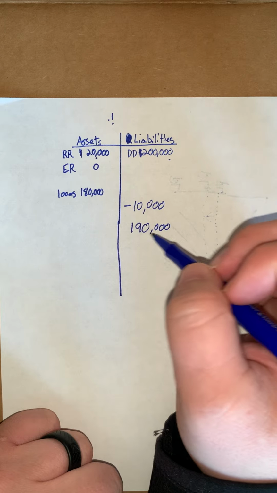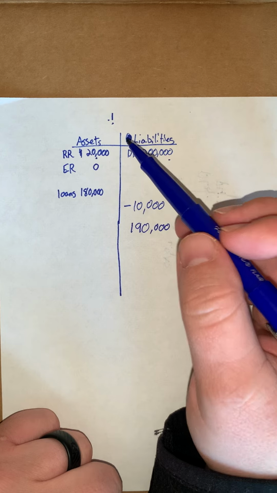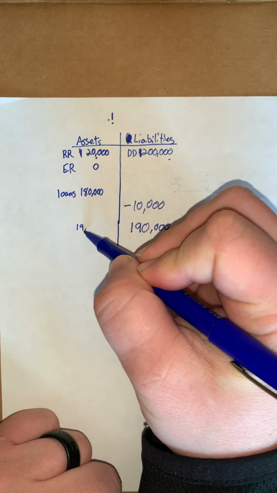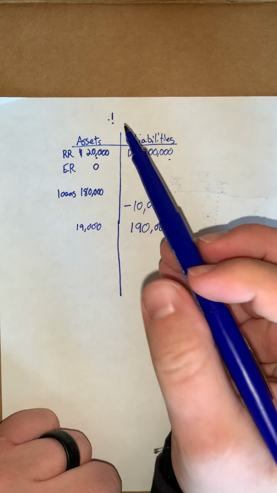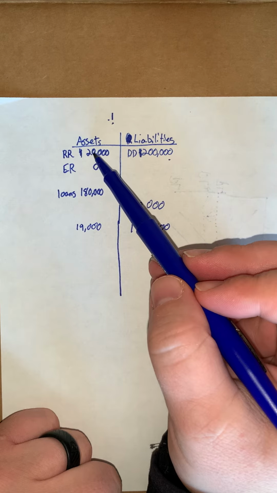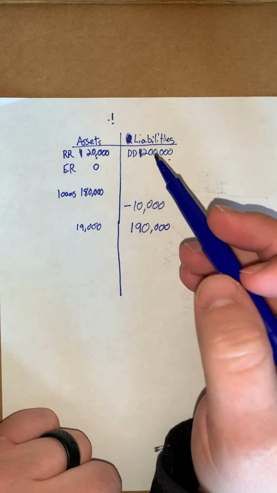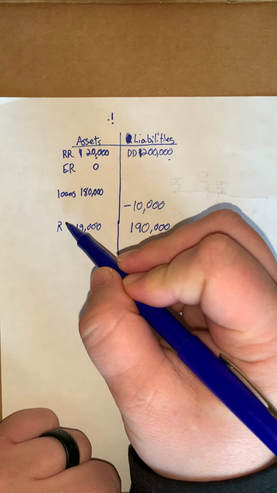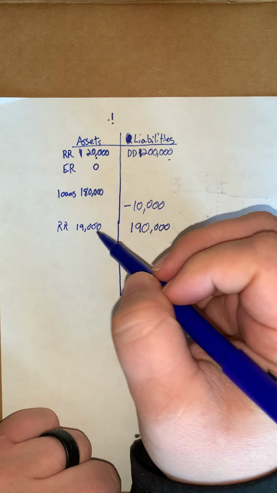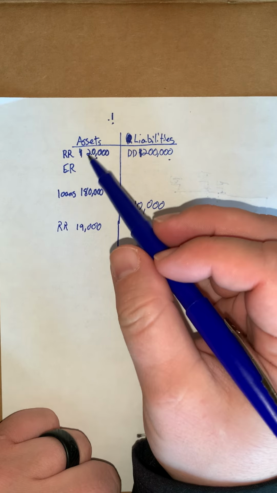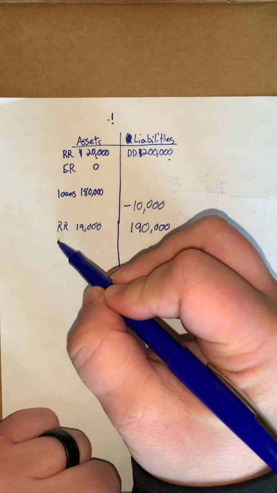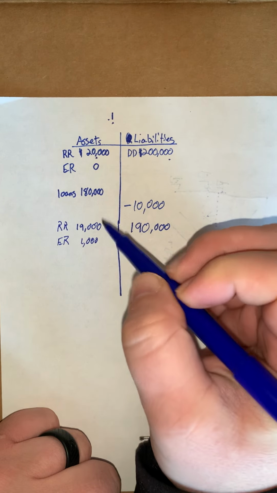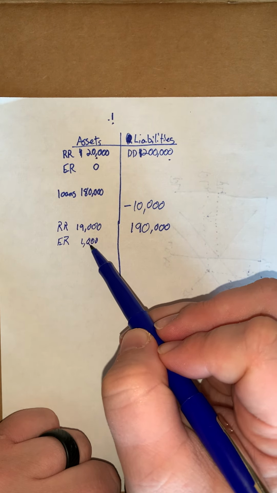But it's pretty easy to kind of match up the numbers. So 190,000, 10% of that is just 19,000. So that means that they have $1,000 that they can sort of give away. All right. So the reserve requirement now is 19,000. If right now they did have 20,000, which means in their excess reserves they got $1,000. That $1,000 can get loaned out.